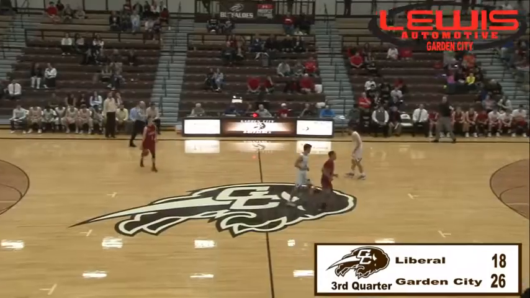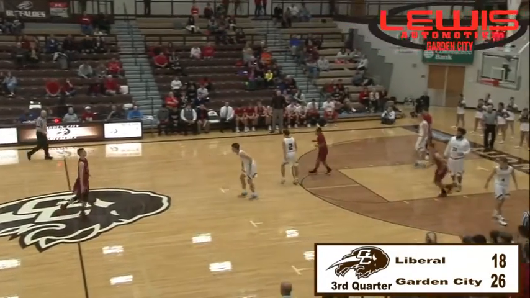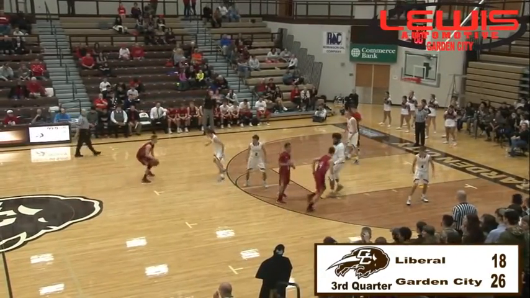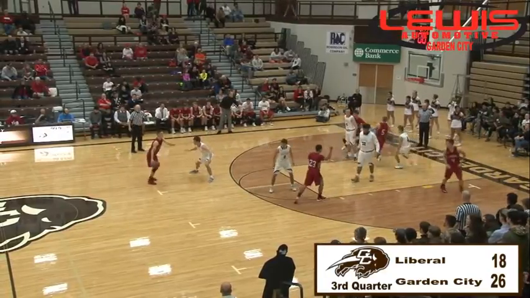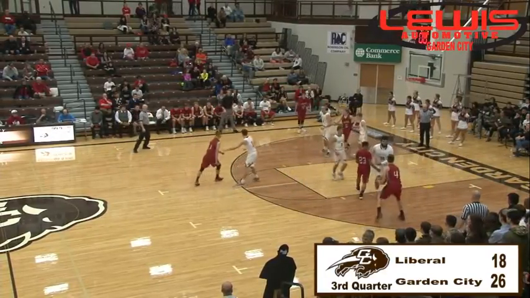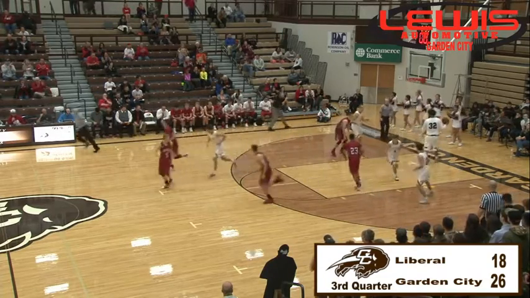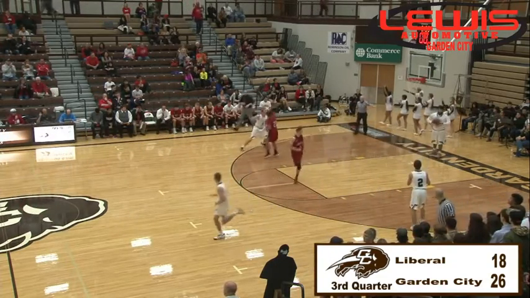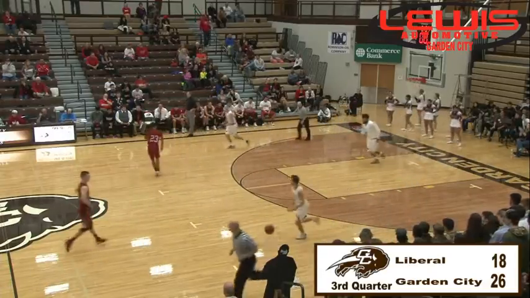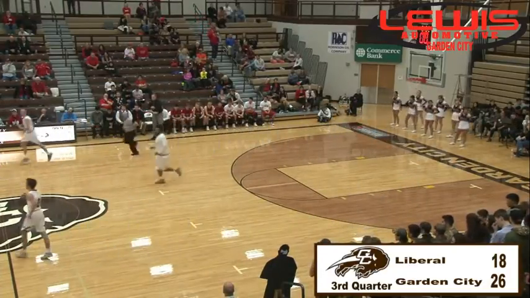Back to Riley. Riley midcourt. Now to the far side. Riley looking for someone. Finds Bigham. Bigham goes up for two and gets it. Excuse me, that is Hatcher. 26-20, 6:02 left to go in the third period.